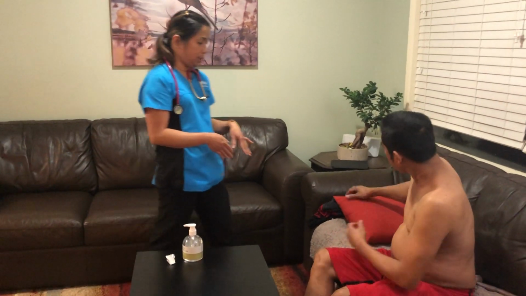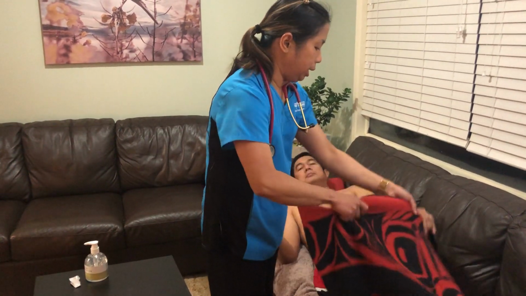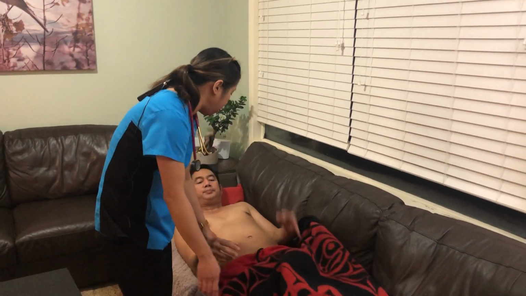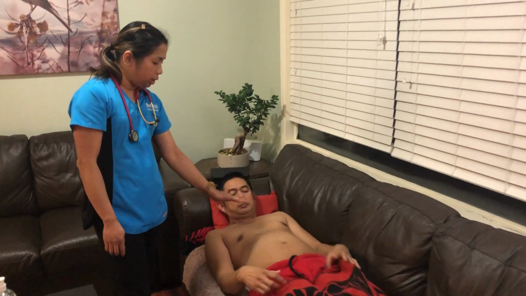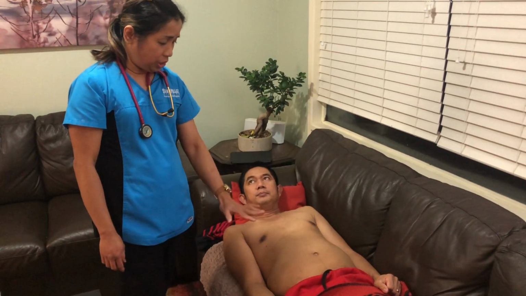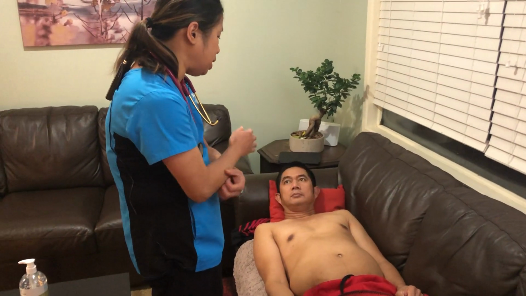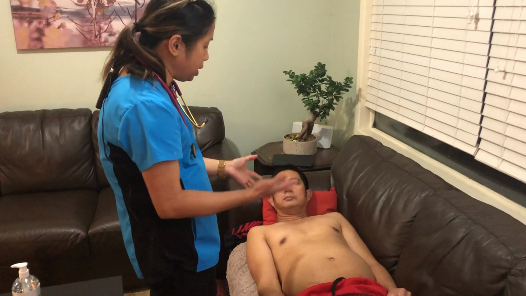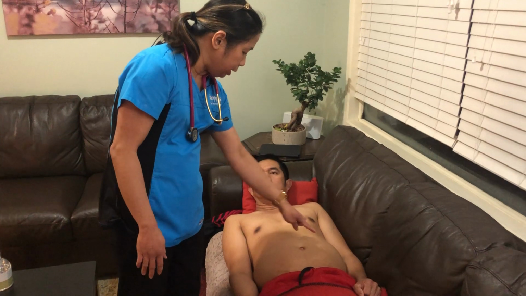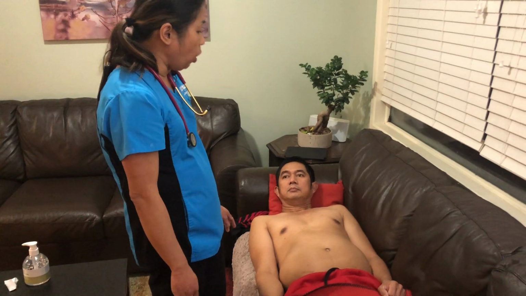Can you lie down for me, please? Then use your blanket, please. Okay. All right. Are you comfortable? Yes, ma'am. So your abdomen contour is round and symmetrical in shape. Then the skin of your abdomen is intact. No bruises, no rashes noted. I've noticed there is a birthmark here, and no mole noted.